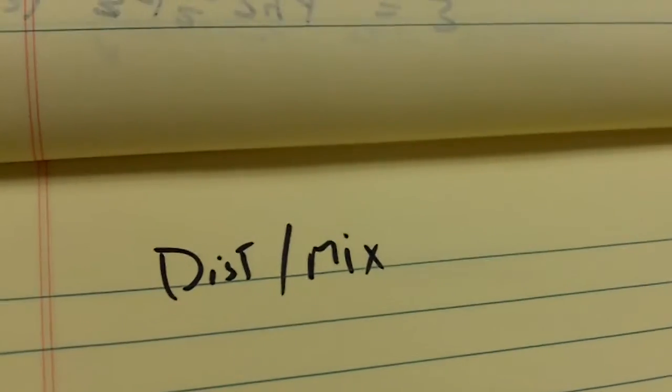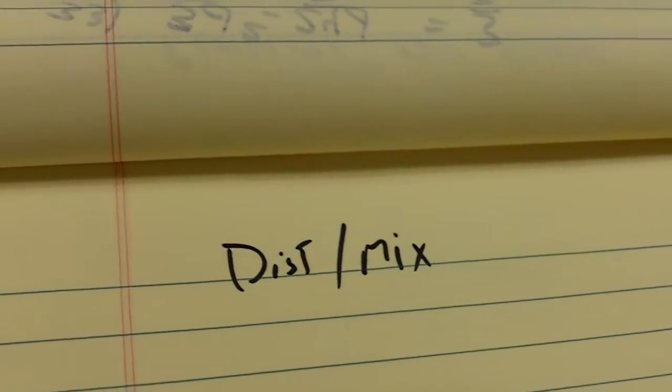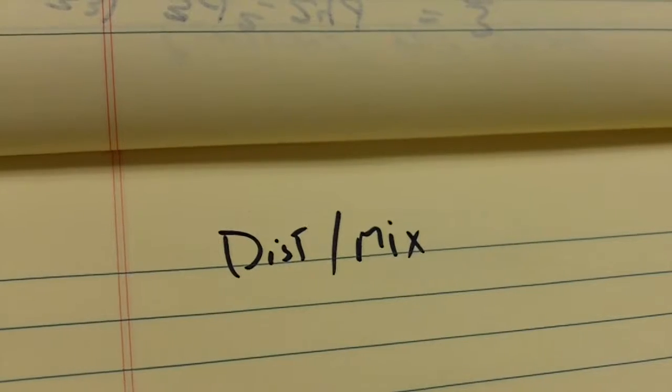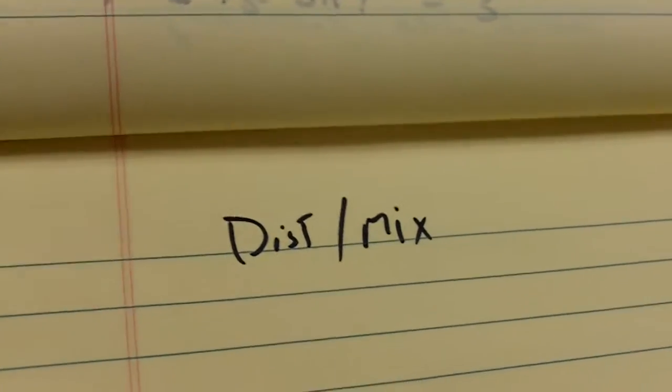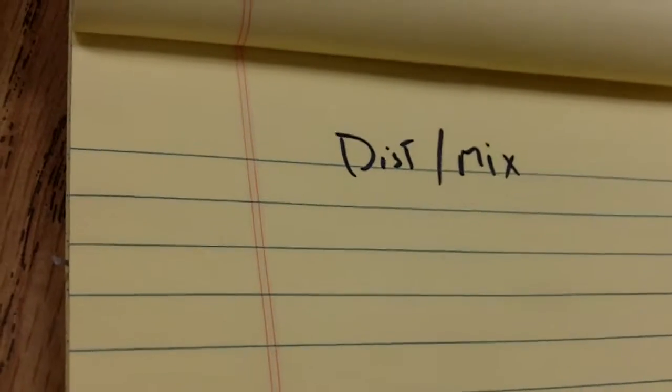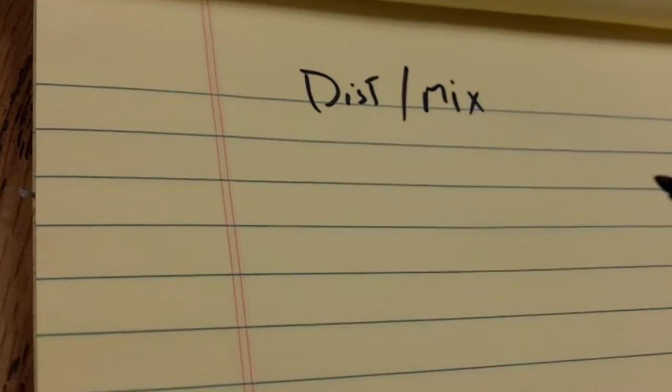Okay, start on distance and mixture problems. We did problems 1, 2, and 5 in class, so we'll do 3, 4, 6, 7 right now and get these done. They're basically the same as what we did in class. We've been doing this for weeks now, so we're just going to follow the same things that we've been doing.